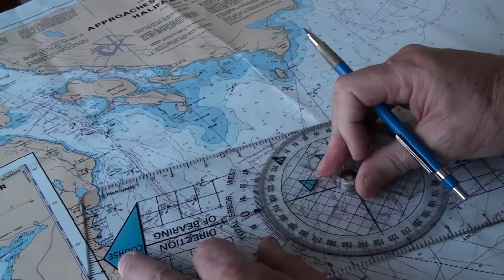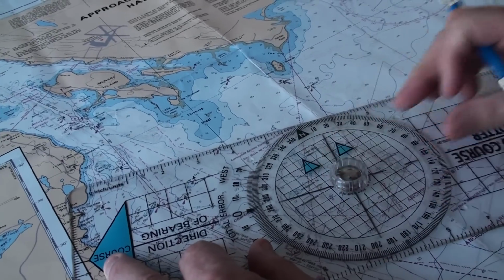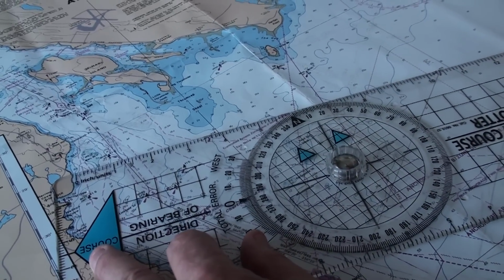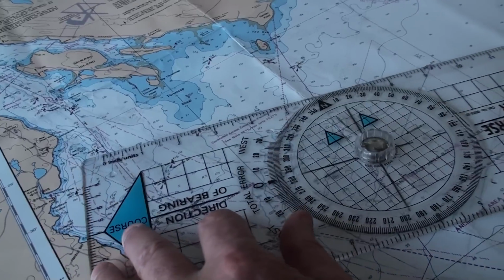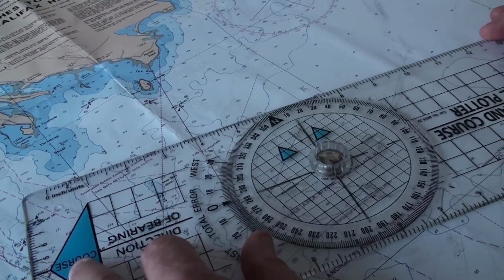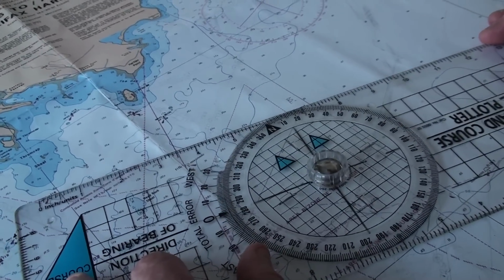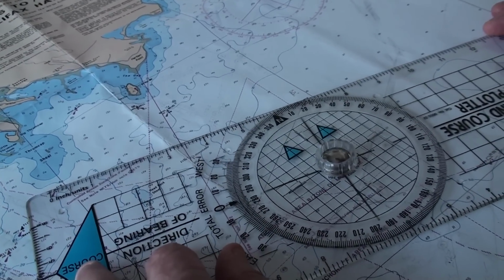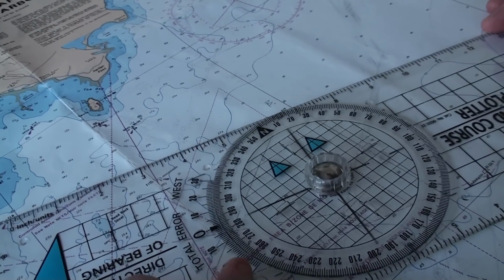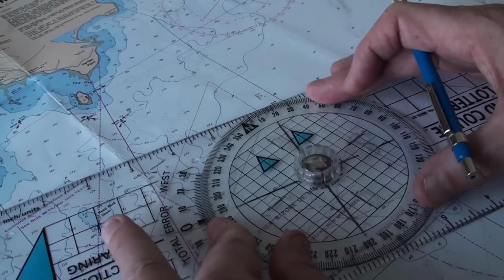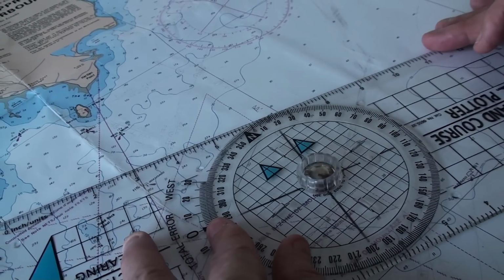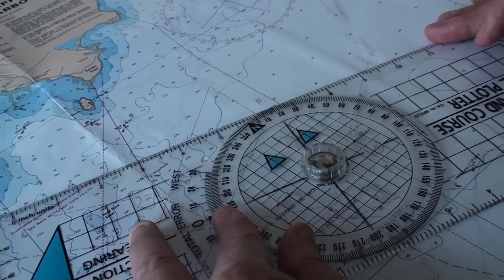So I swing it round until I get it close, and I start sliding this back until I get it lined up with one of the vertical or one of the horizontal lines. I can see here that I've got one on the end, so I'm going to slide that back a little bit.